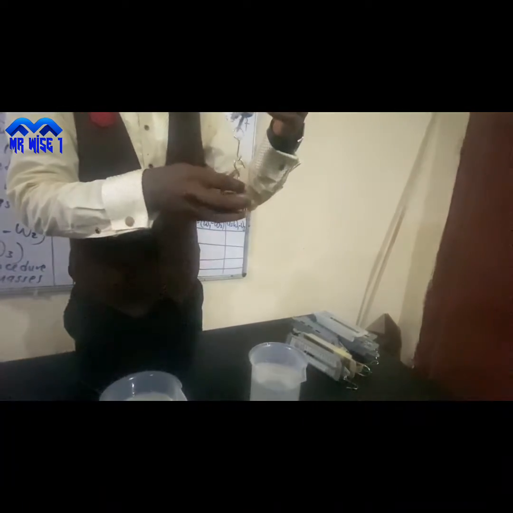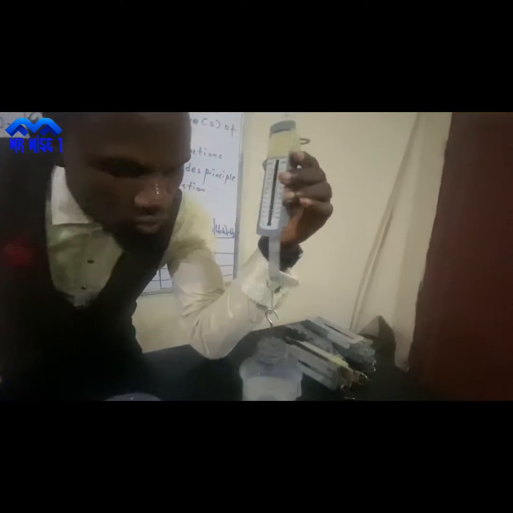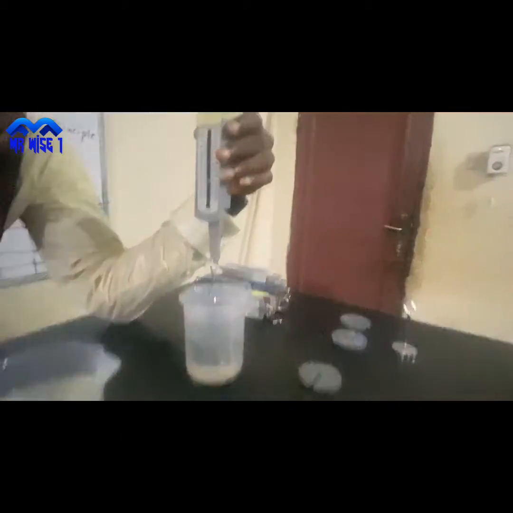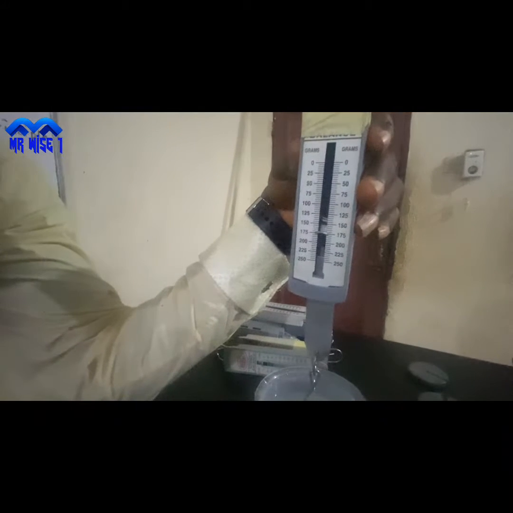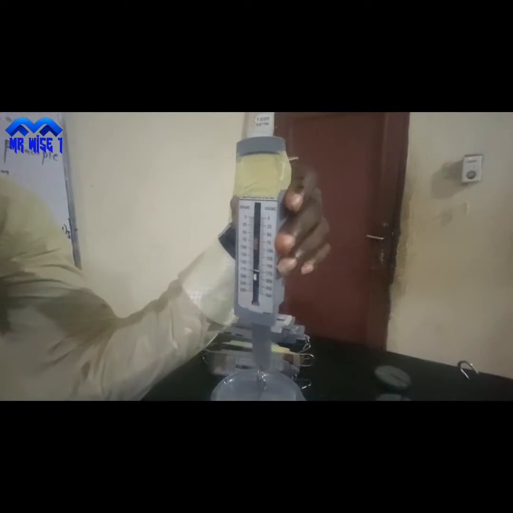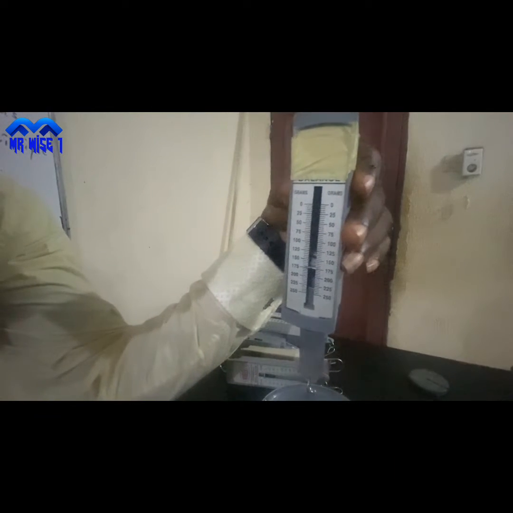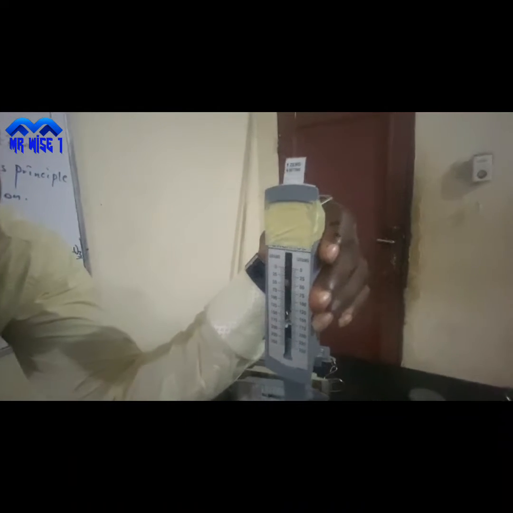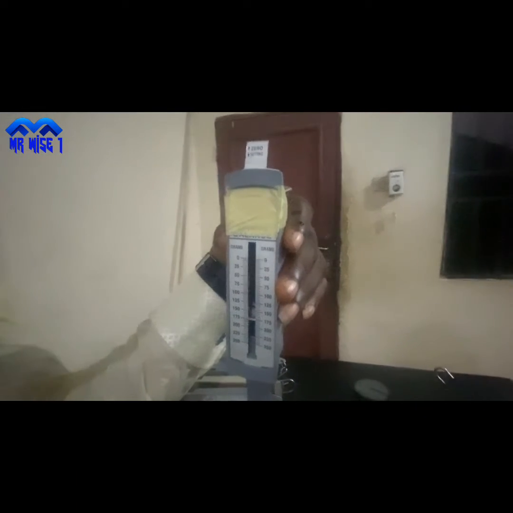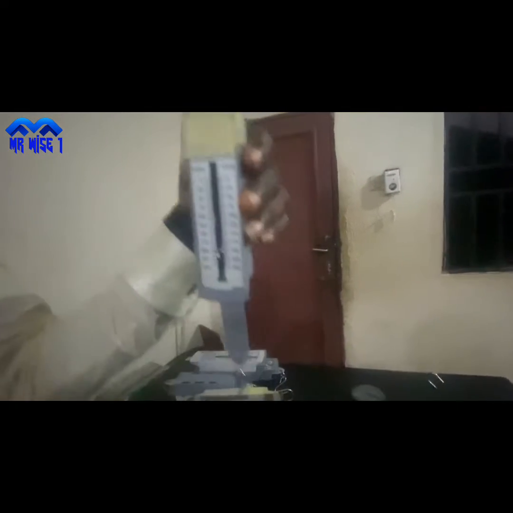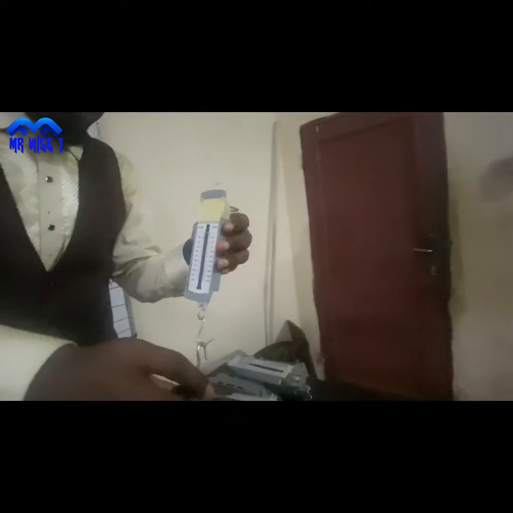I'm still going to immerse it into the water. The mass is 200 gram now. When I immerse it, I have my... 175? Let me confirm that. No, it's not up to 175. It's 170, yes. So I have my 170.